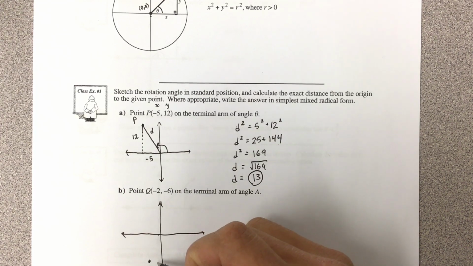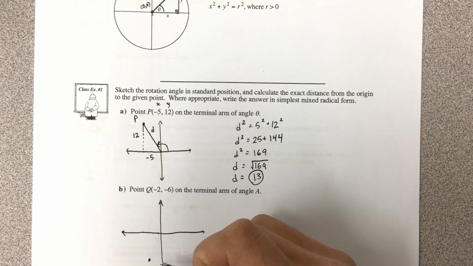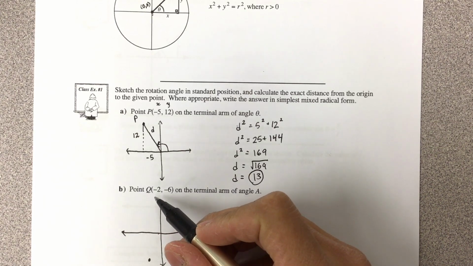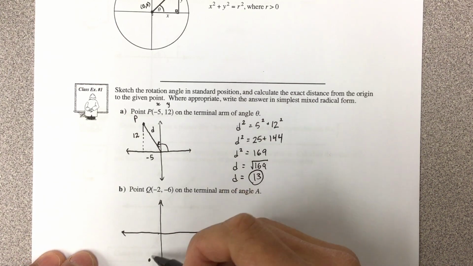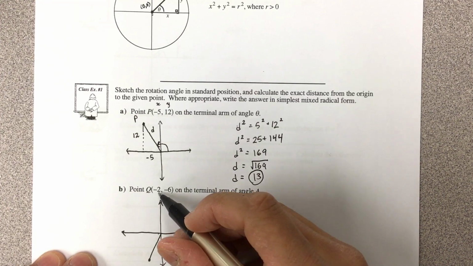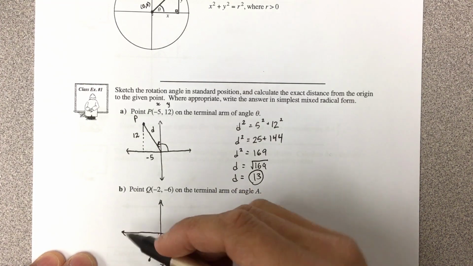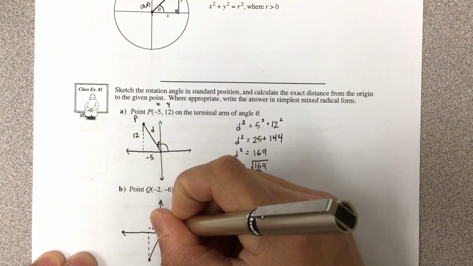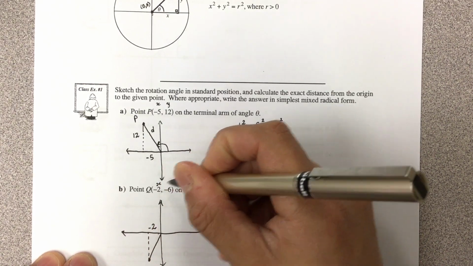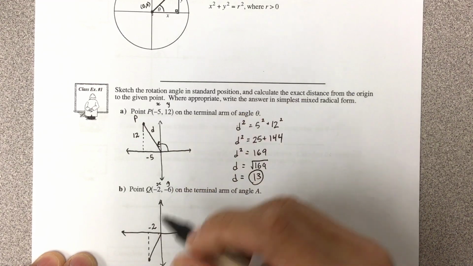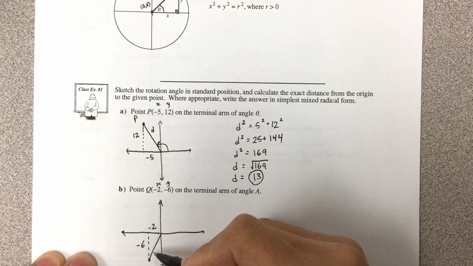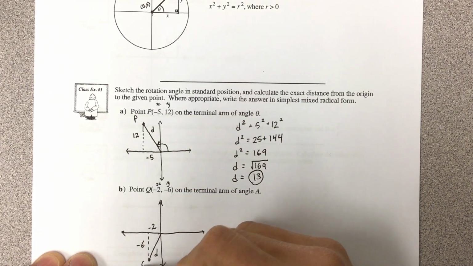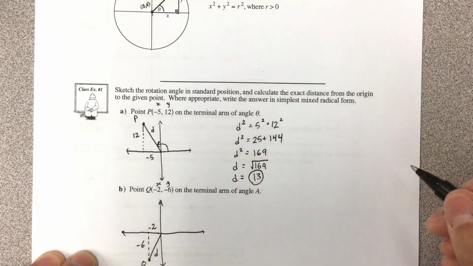And notice how I'm not making an actual scale here. I'm just putting ballparks as to where I think these coordinates are going to be. So I have -2 in my x direction and -6 in my y direction. And again, I'm looking for my distance, and that's point Q there.